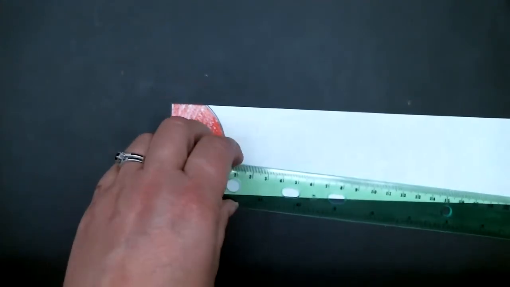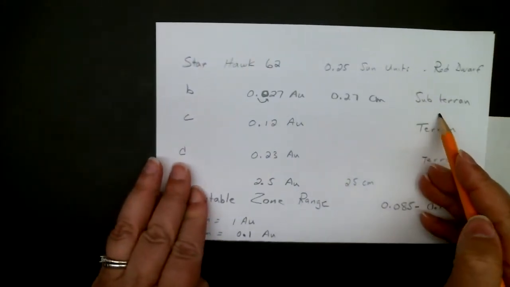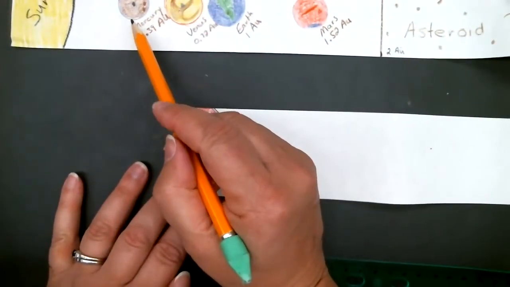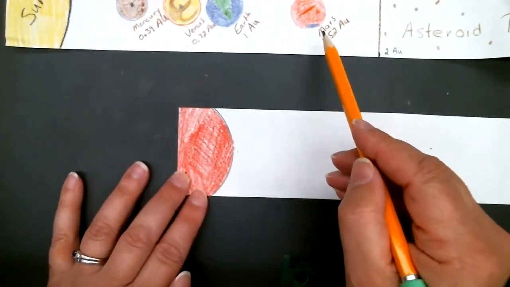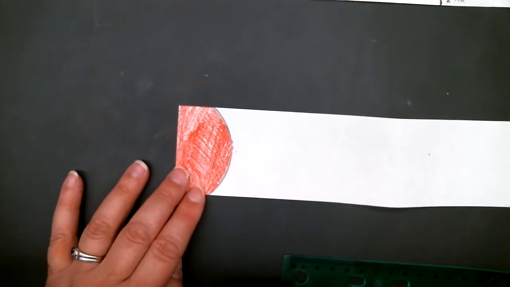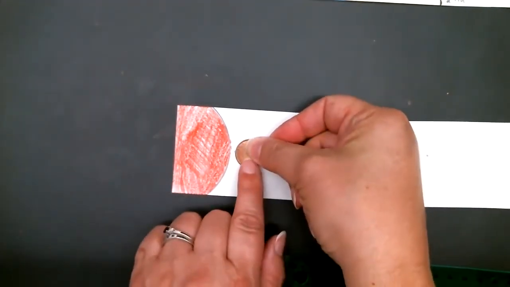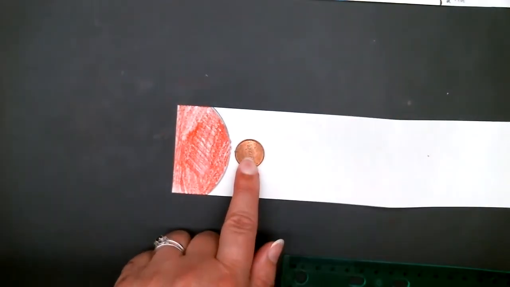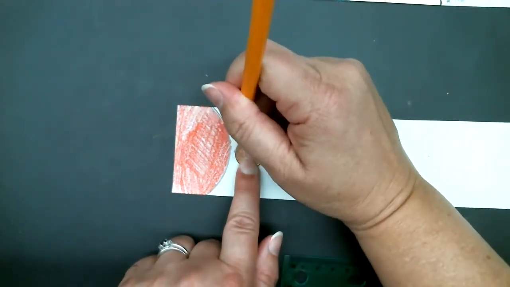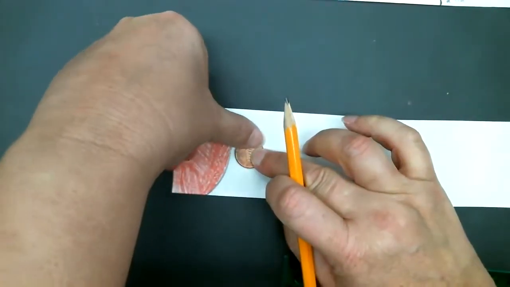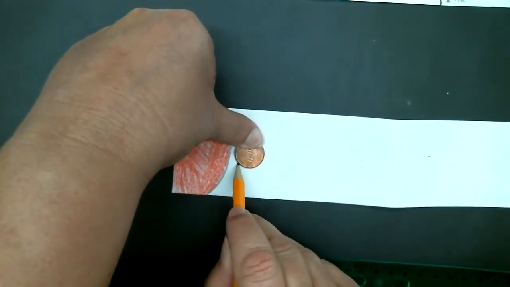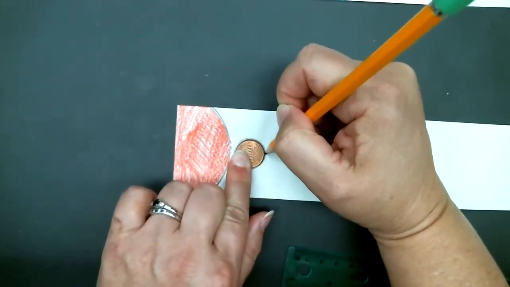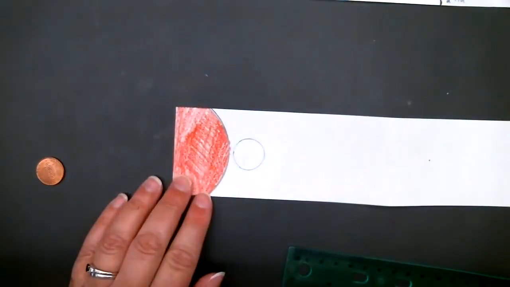And that planet is a subterran. So I'm going to use the same object I used for Mercury or Mars, and that is the penny. And I'm going to put it there. Now, ideally, it should be in the center, but I'm going to put it there. Remember when we made this model, this was a distance model. The scale that we use for the size of the stars and the planets was not to scale. It was only the distance that was to scale.